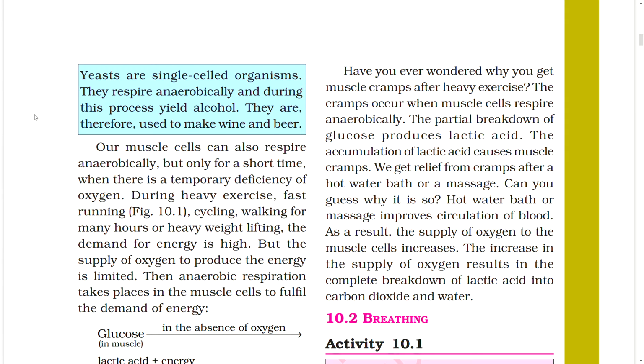We get relief from cramps after a hot water bath or a massage. Can you guess why it is so? Hot water bath or massage improves circulation of blood. As a result, the supply of oxygen to the muscle cells increases. The increase in the supply of oxygen results in the complete breakdown of lactic acid into carbon dioxide and water.